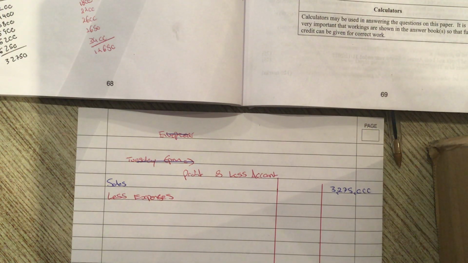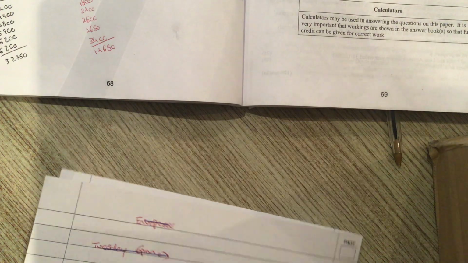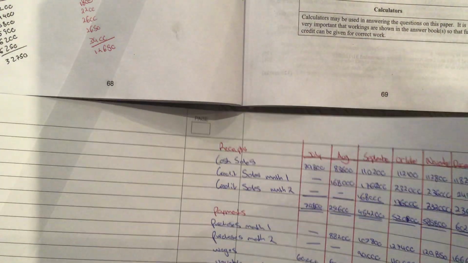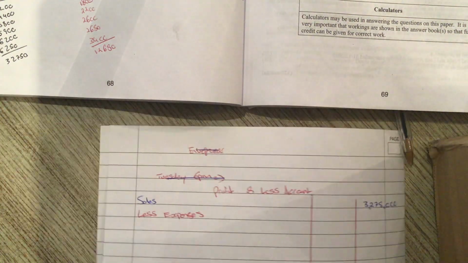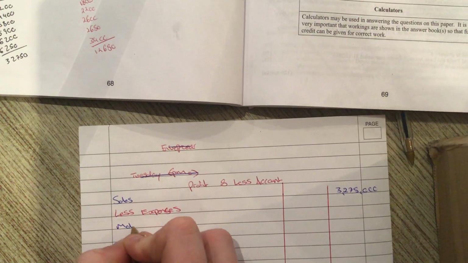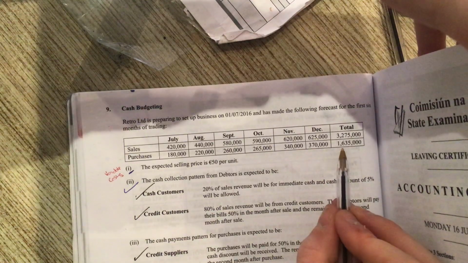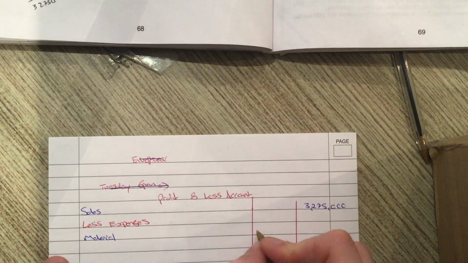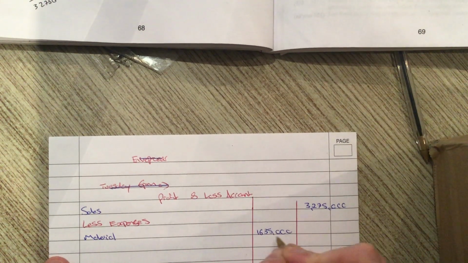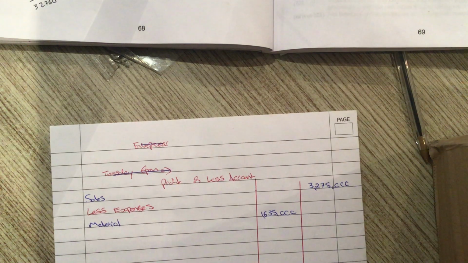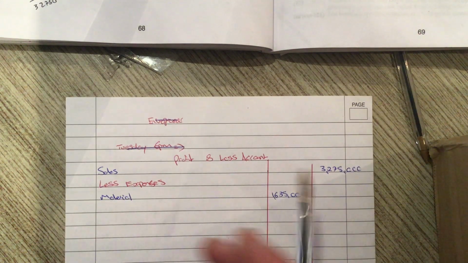Our expenses then. These are kind of handy enough, right? So we've got material, which is just our purchases. Where do I get that? If you have a look at the question here, my purchases figure, just taken from here, 1635. Same track with the sales, lads. I mightn't be paying for it all in that period from June to December, but the transaction happened from June to December.